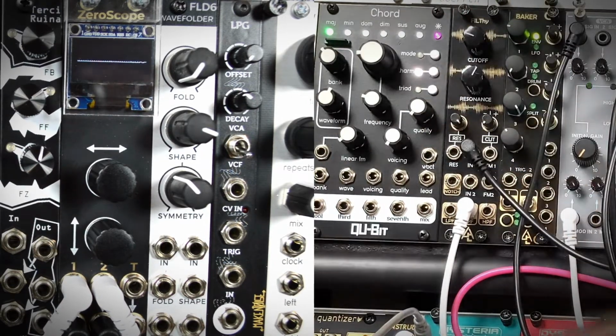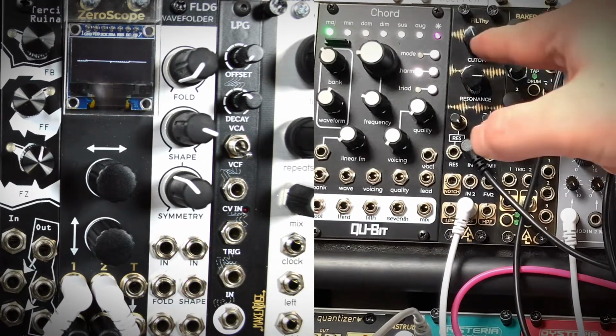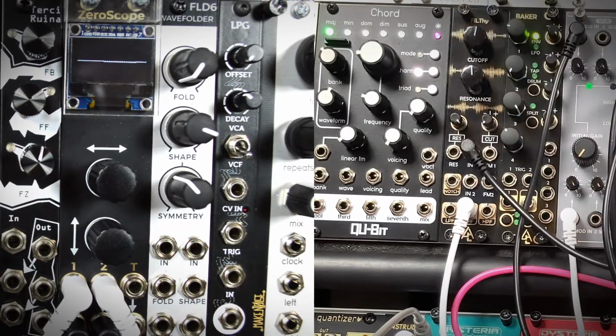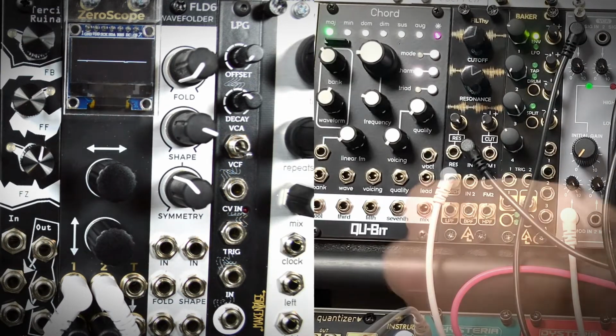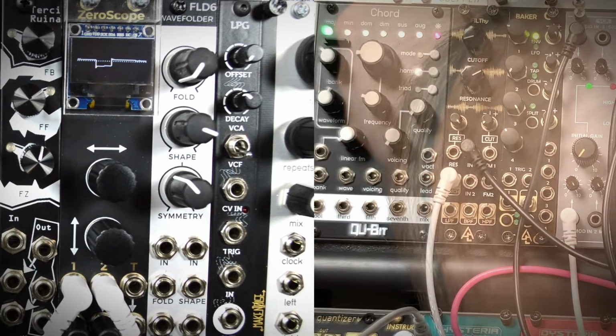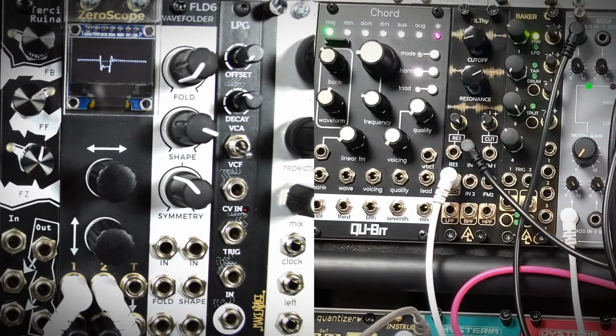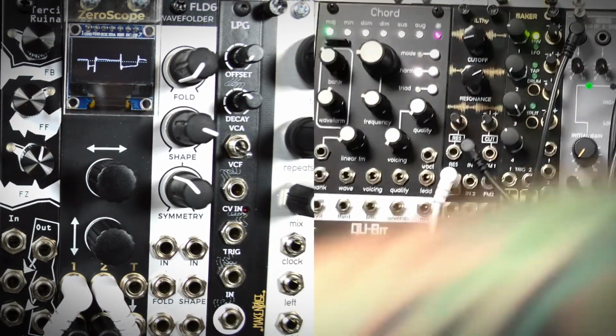Let's look at a sequence with more gates here. It's not doing too much with the bandpass filter. That's not very exciting. Let's look at the notch. That's giving us some interesting shapes here. Let's look at it with less gates again.